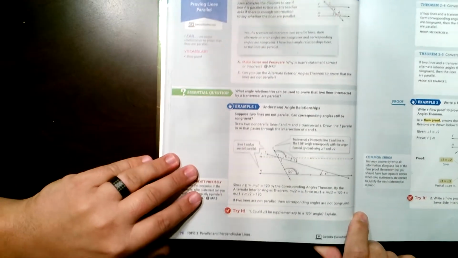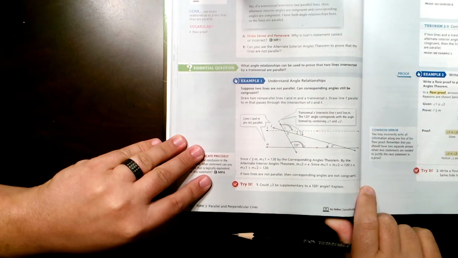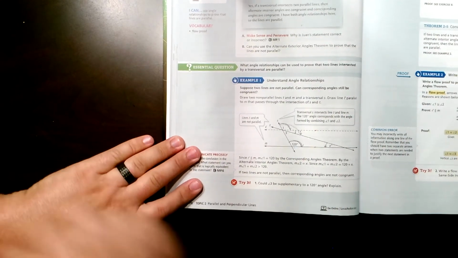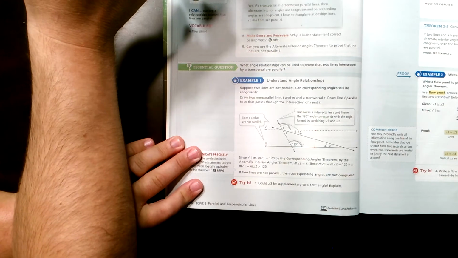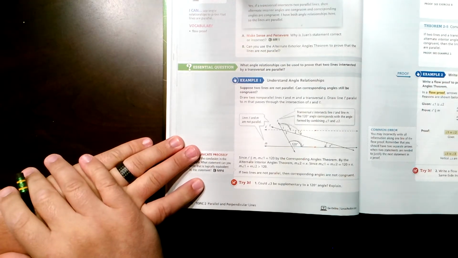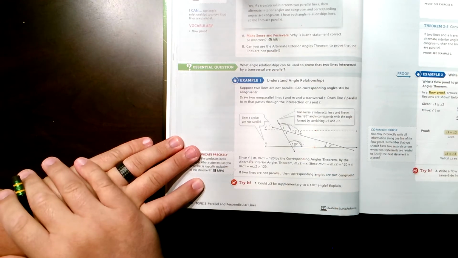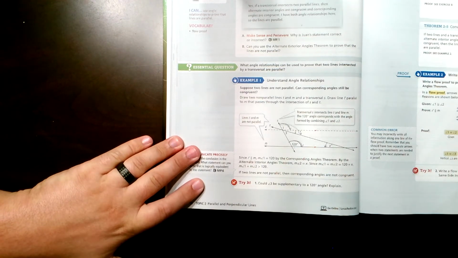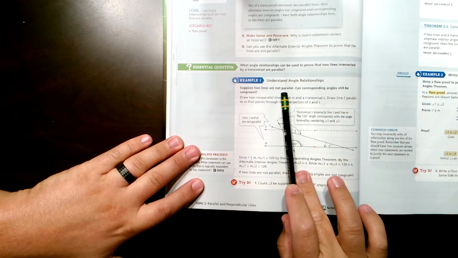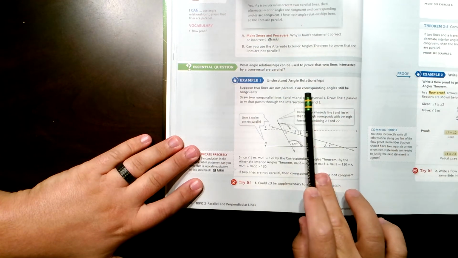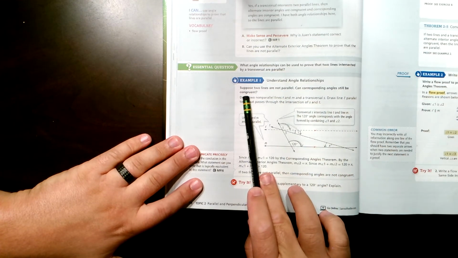Example 1. This is a tricky example, and I'm going to do my best to explain it. This example is more of a proof, proving that something can or can't happen. It's going to be pretty intense, so make sure you're following along with me. Suppose two lines are not parallel. So they're telling you right off the bat that these two lines are not parallel. Can corresponding angles still be congruent? Can they still be equal?